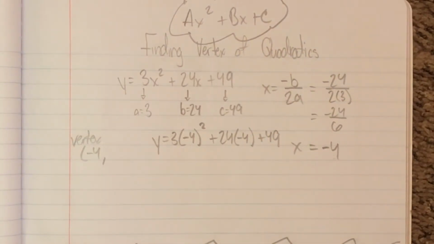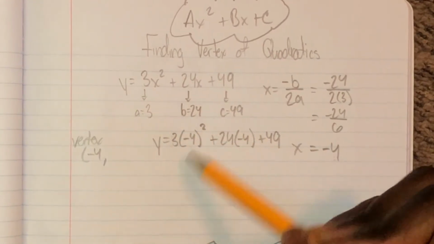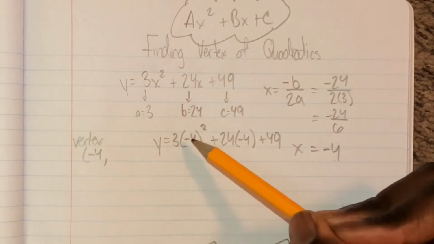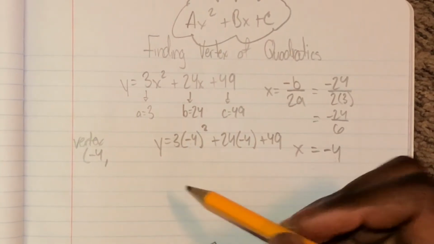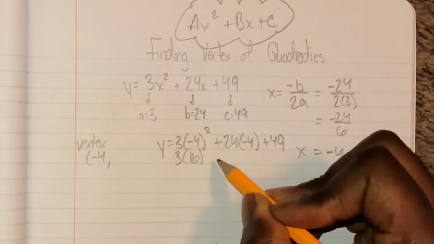All right, now let's go ahead and take care of the math. We're looking at any math inside parentheses. No. Any exponents right here. So we have negative 4 squared, which is negative 4 times negative 4, which gives me a positive 16. That's 3 times 16.